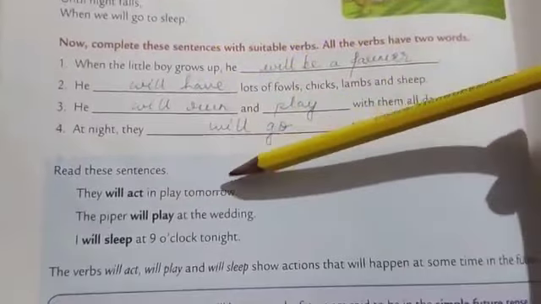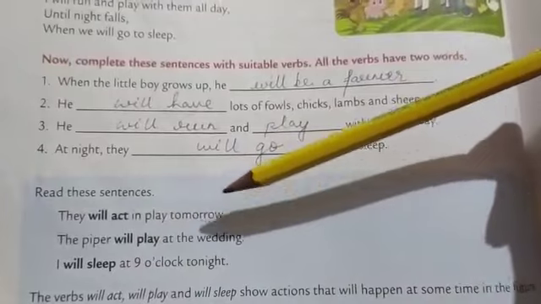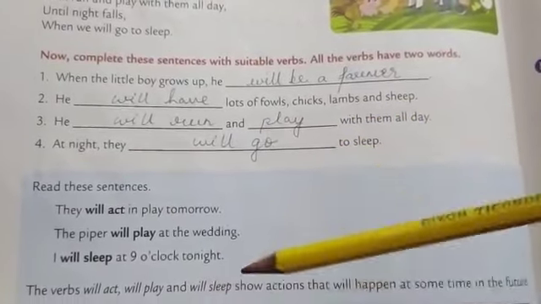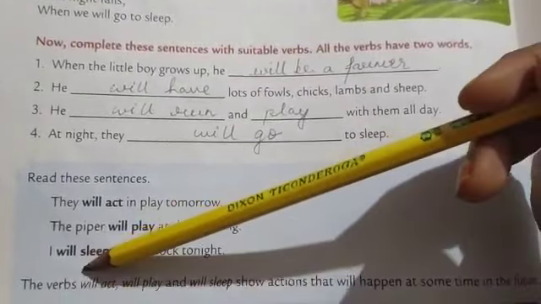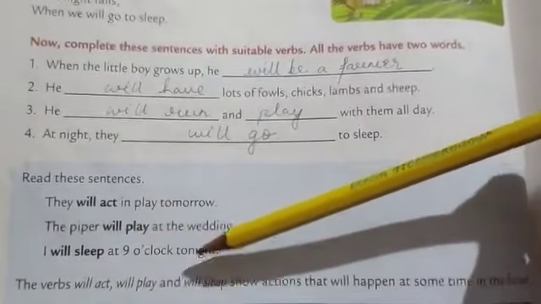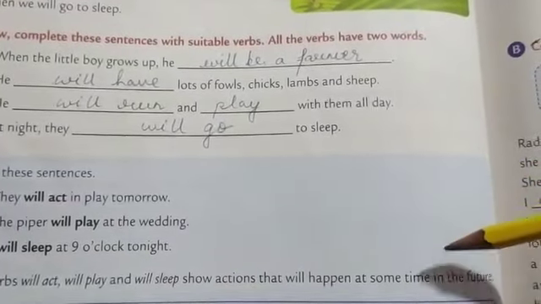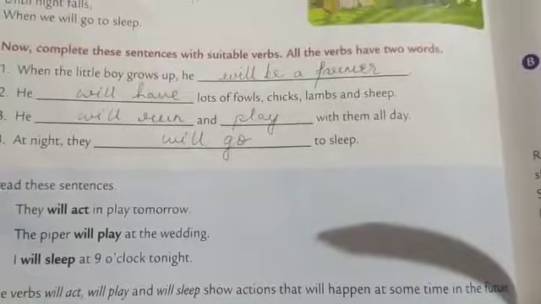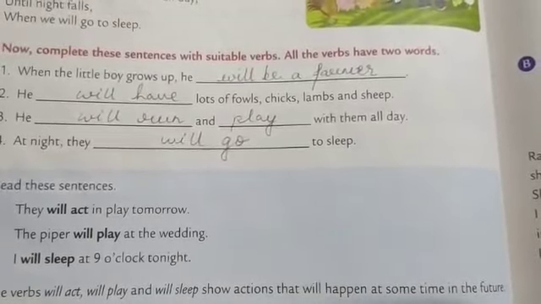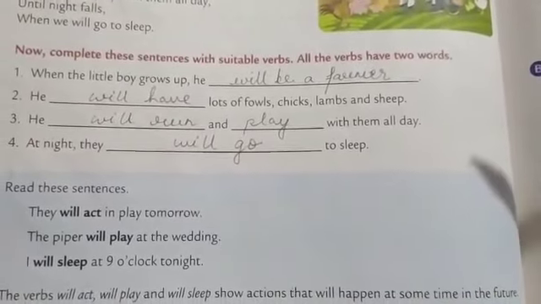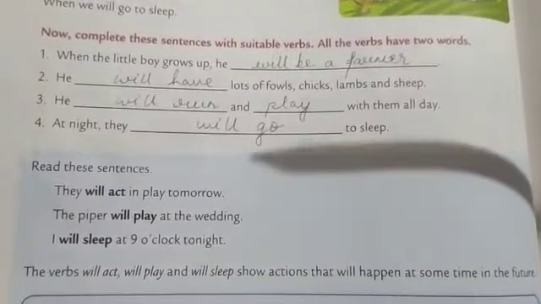Now, read the sentences. They will act and play tomorrow. The piper will play at the wedding. I will sleep at 9 o'clock tonight. The verbs will act, will play and will sleep show actions that will happen at some time in the future. This means not something that already happened or is currently happening, but it will happen.